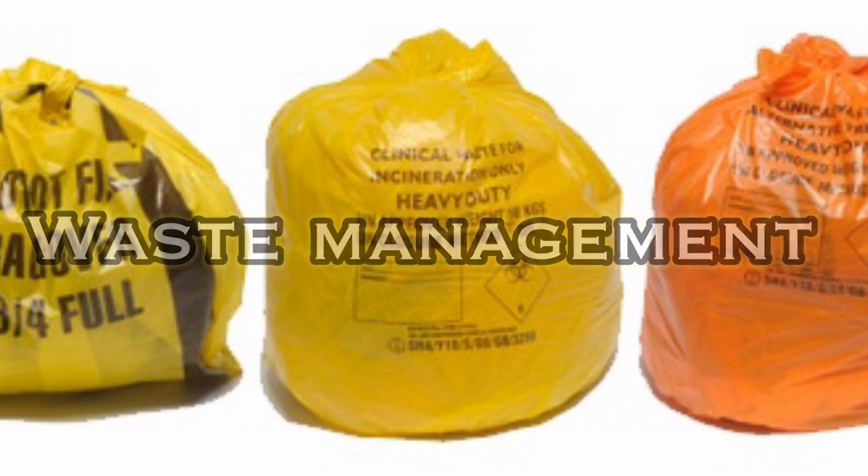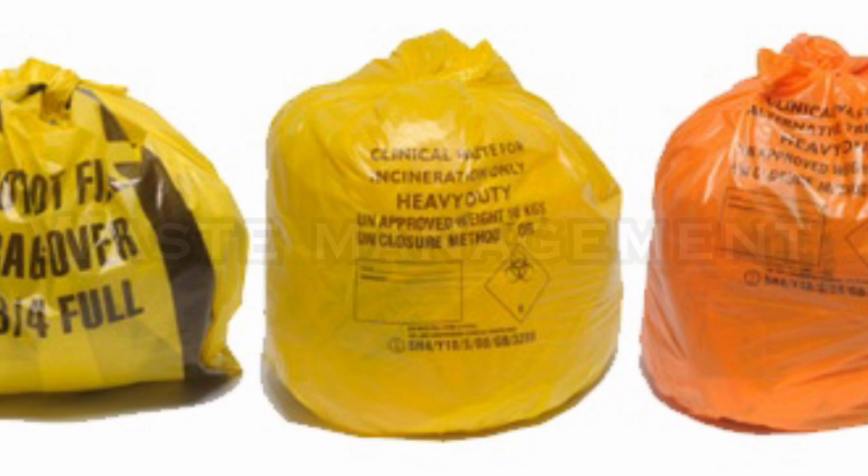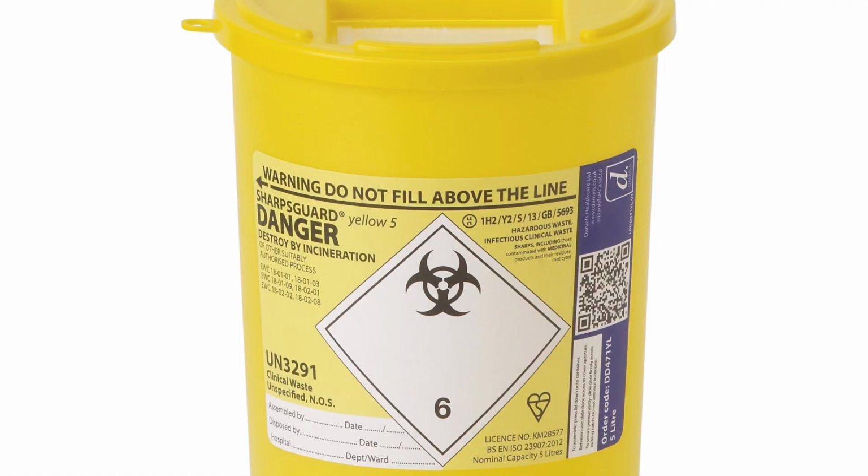One more thing I want to talk about is the waste management. It's very important. Suppose you're using any kind of sharps, if you're giving any injection, make sure to dispose of that right away in the sharps bin. Usually the sharps bin will be a yellow container over here, so make sure to discard it directly in the sharps bin. That's very important, because it can be hazardous if you're not disposing of it properly. The waste management is quite important over here.